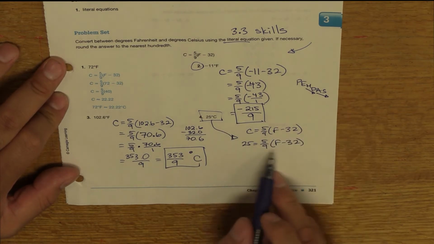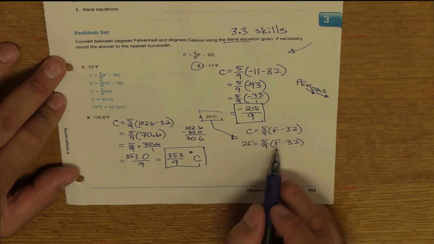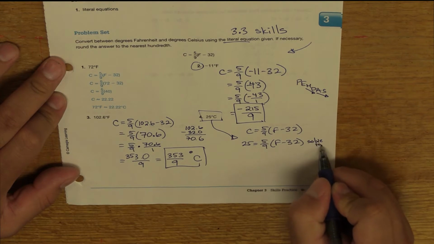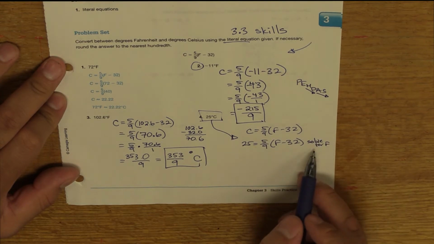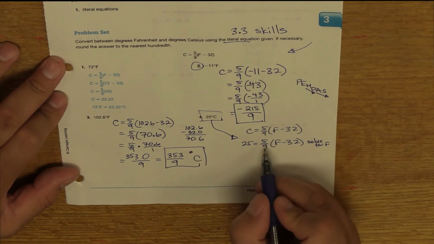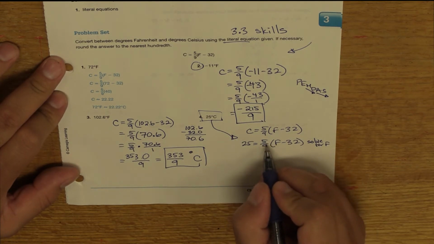Oh man, this one's trickier. I want to solve for F. Let me write that. Solve for F. So that means I want to get it by itself. The first thing, and pay attention because this is going to be a little bit tricky. I'm going to multiply this side by the reciprocal of 5/9 to this side and to this side.